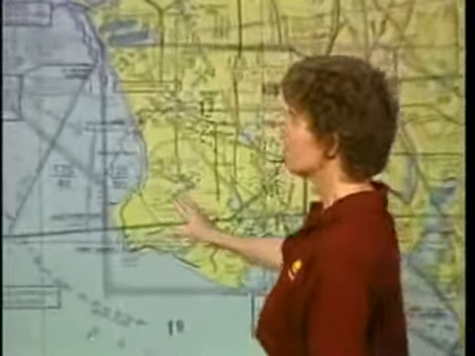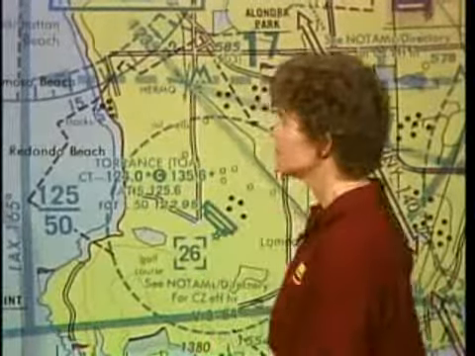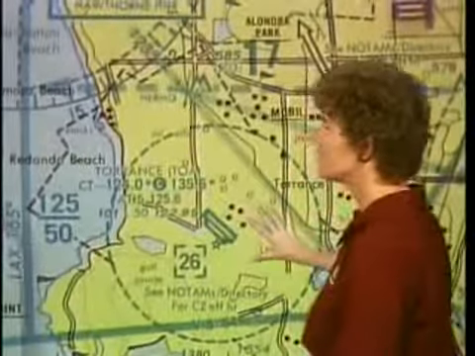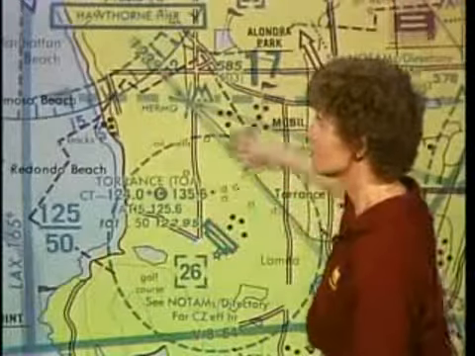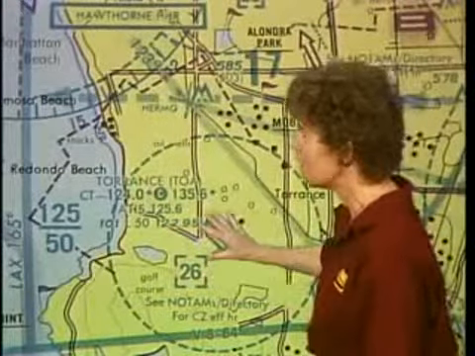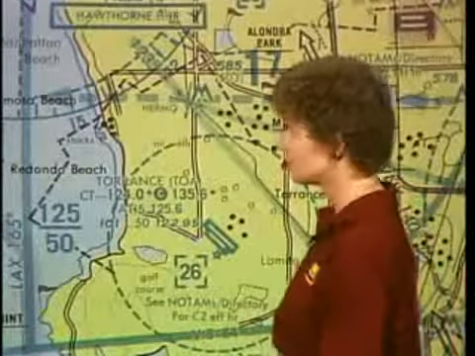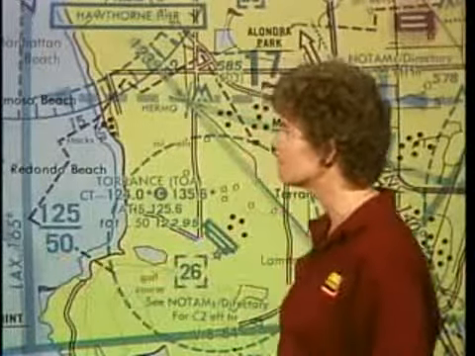Now, where we want to go from Torrance is out to the northeast to Big Bear, but that's not necessarily the way to start out. What you might want to do instead is head out to the southeast, because there's a lot of Class B airspace in the LA area located to the northeast of Torrance. Now, Torrance itself is located under the Class B LA airspace. The airspace there has a floor of 5,000 feet.